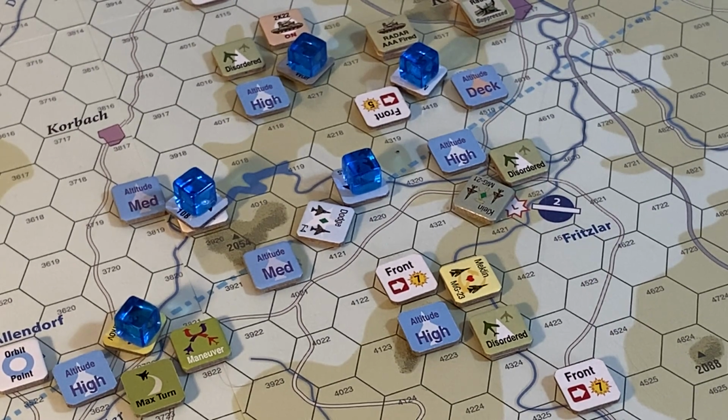So at high altitude, right, if not adjacent, set dash throttle. Well, there's no point in setting dash throttle. You can reach with normal throttle, so let's not bother with that. MiG-23M at high altitude, it's got a speed of 5, or he can dash at 8, but there's just no point. So he's going to set his speed at 5.